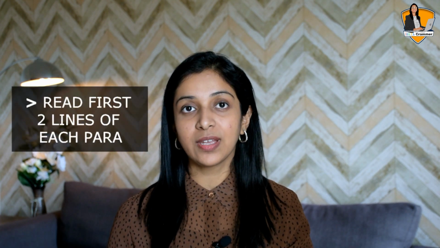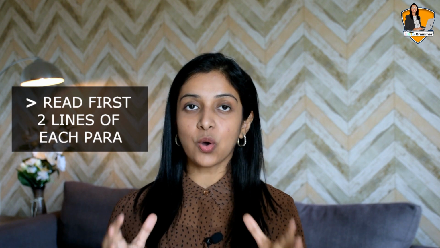The next tip that you need to follow is to read the first 2 lines of the paragraph. Because what generally happens is the author writes the meaning of the paragraph, or what his ideas or thoughts are, in the first 2 lines. So if you read the first 2 lines of the paragraph, you can easily understand what this para would cover. So make sure you read the first and the second line very carefully.